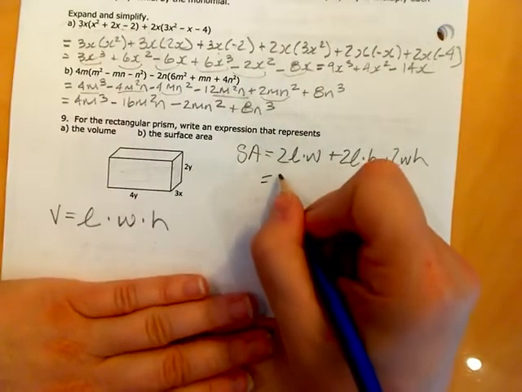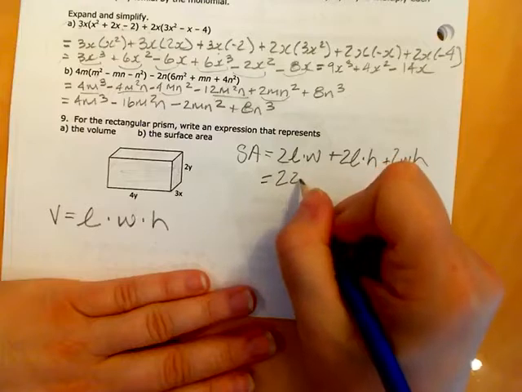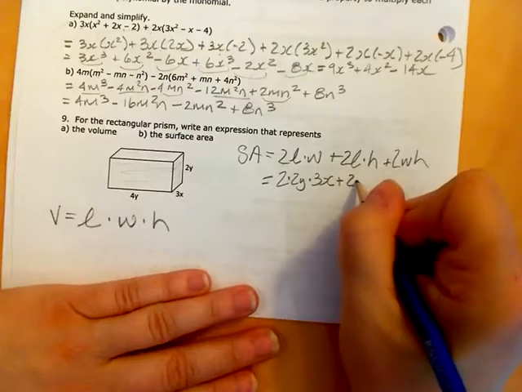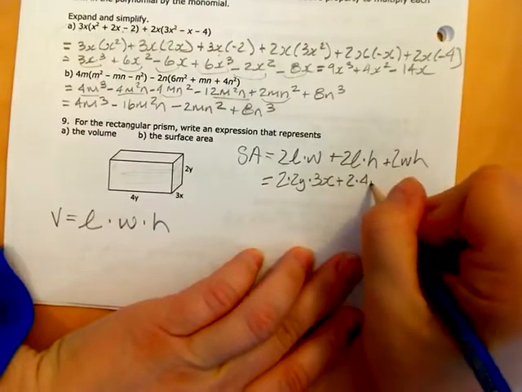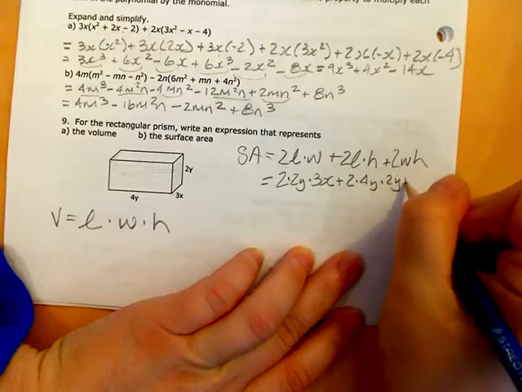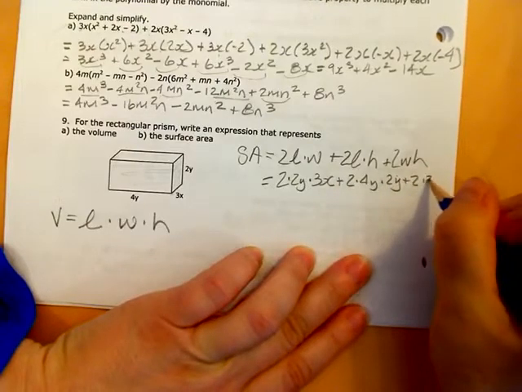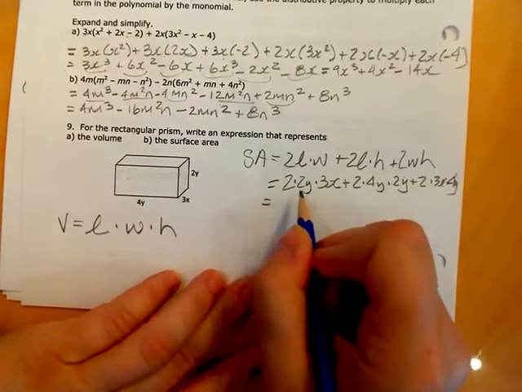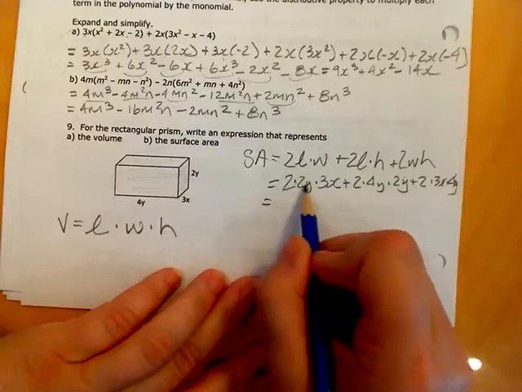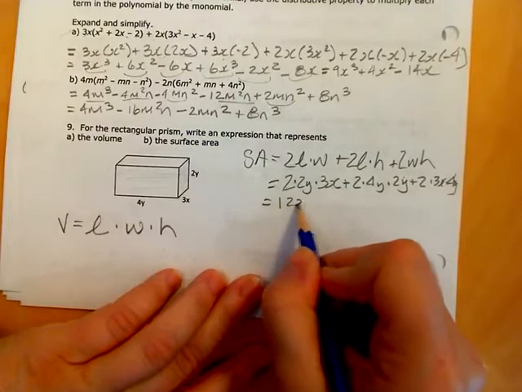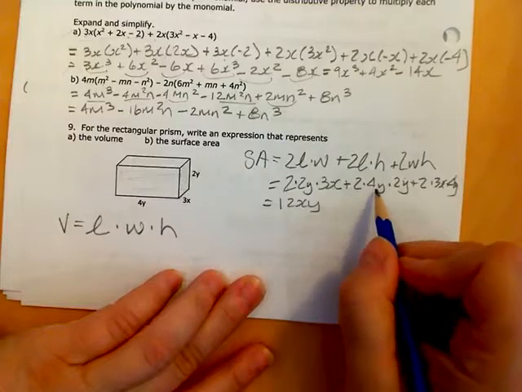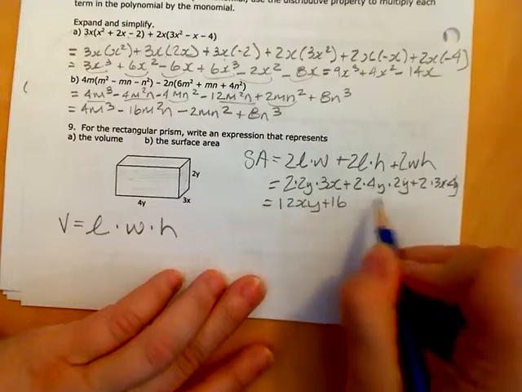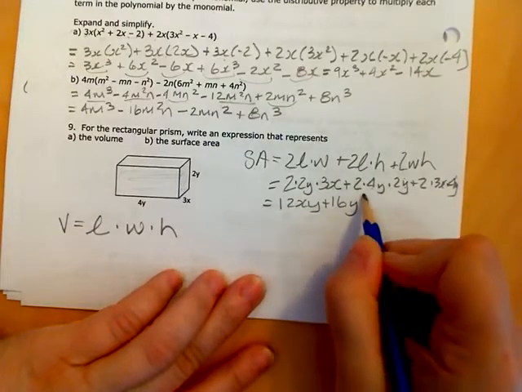So here we've got 2 of 4y by 3x, and then we have 2 of 4y's by 2y's, and then we have 2 of 3x's by 4y's. Okay, so that is this times this times this. This is 4 times 3 is 12xy. And then we have 2, 4, 2. So 2 times 4 is 8 times 2 is 16 y, so that's y squared.